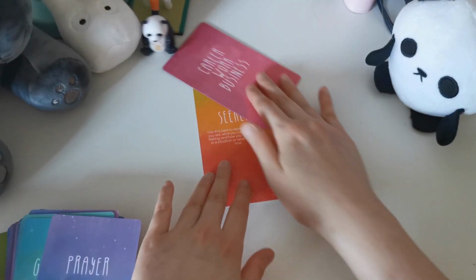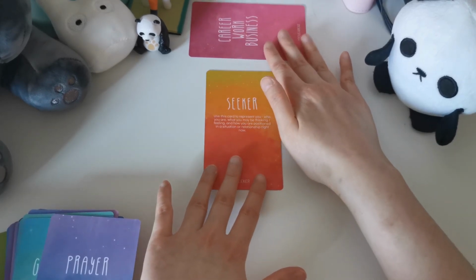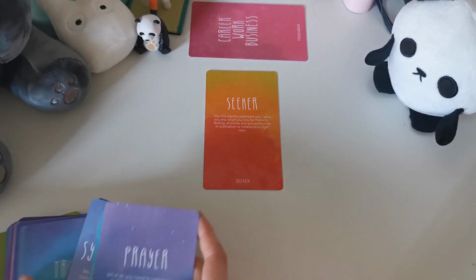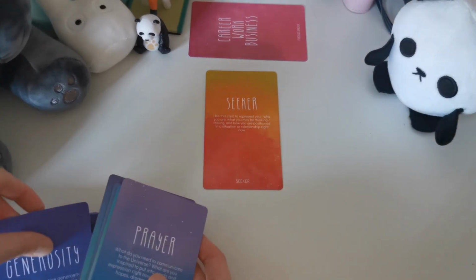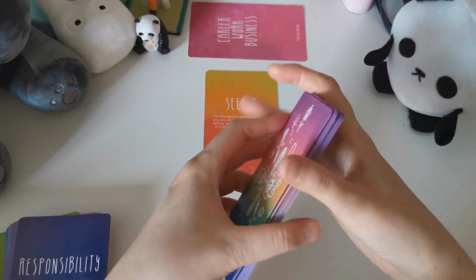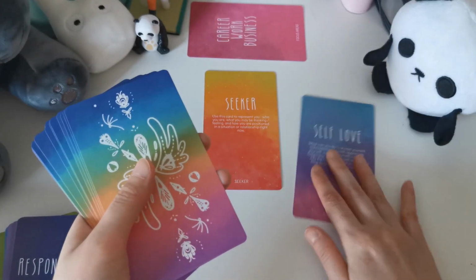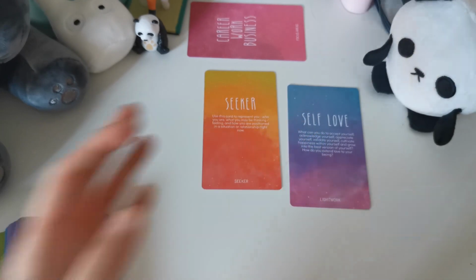Actually, let's put this on top because that's kind of like the general theme. And then let's put Seeker here in the center. And then let's see, when it comes to light work, what is something surrounding the issue? So you can do the same thing. You don't know what to focus on. You just take out the category of light work, shuffle it, pull a card. Self-love. All right, so that's the second category.